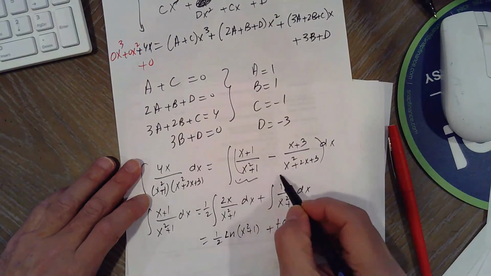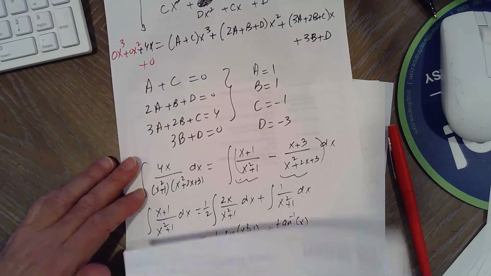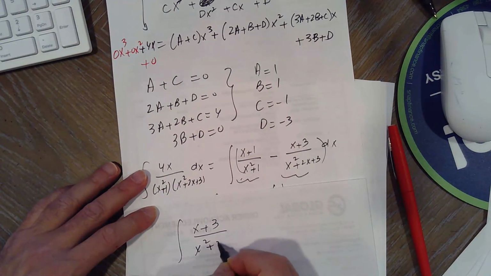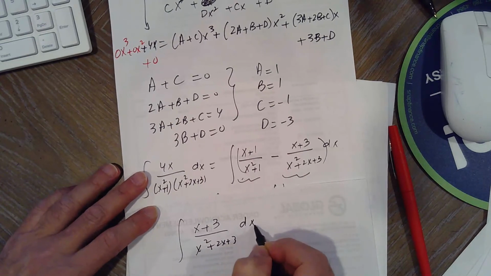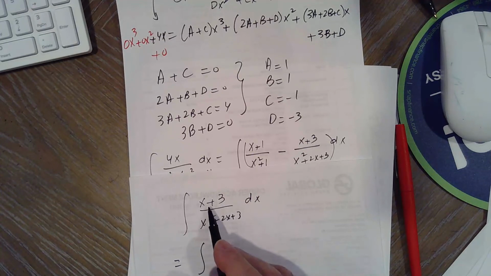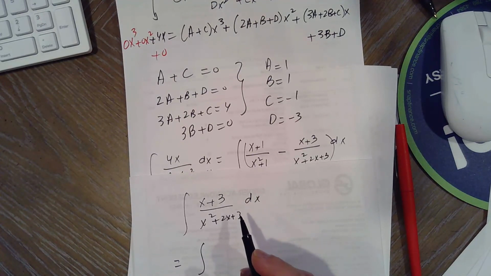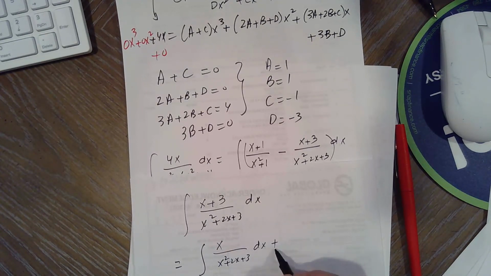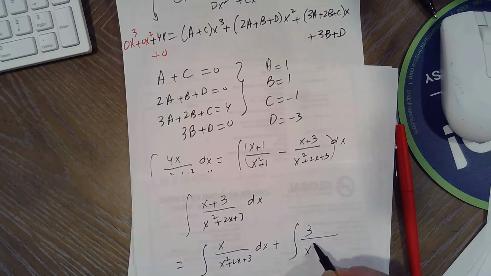So with this guy, now let's do this guy. Integral of x plus 3 over x squared plus 2x plus 3. That's going to equal the integral of, if I split it up, x over x squared plus 2x plus 3, and then the integral of 3 over x squared plus 2x plus 3.